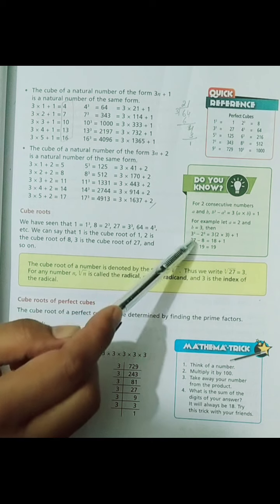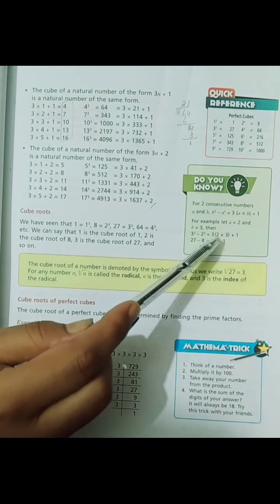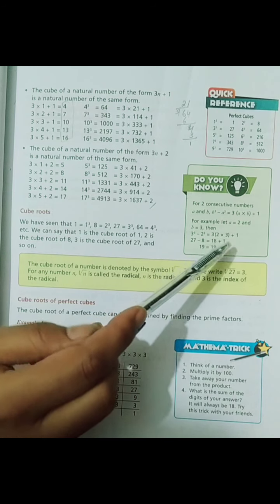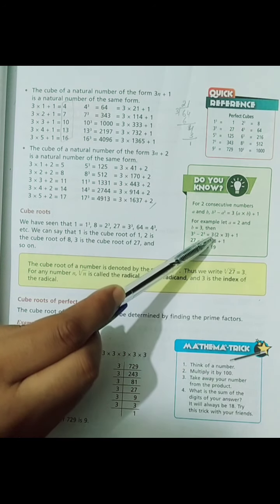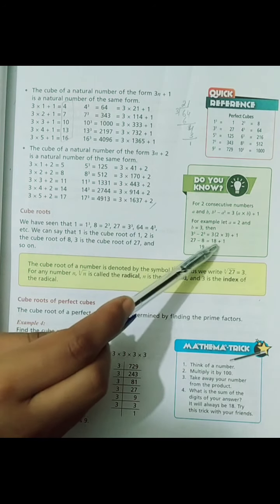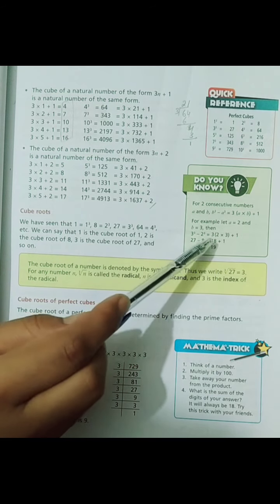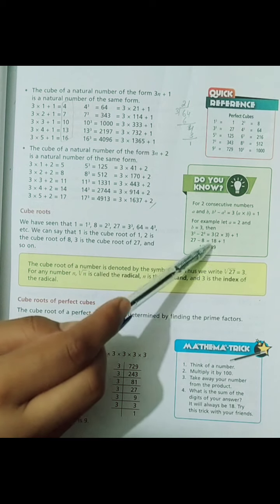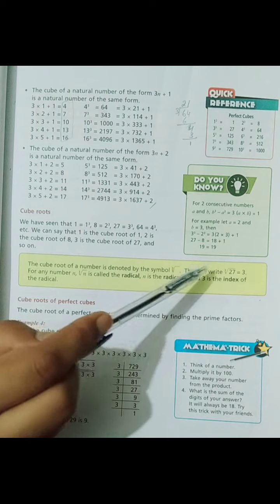Now we take the cube of 3, we have 27. 2 cube is 8. On the other side, we multiply according to BODMAS: 2 multiplied by 3, 2 3s are 6, and then multiplied by 3, we have 18 plus 1. Now 27 minus 8 we get 19, and 18 plus 1 we get 19. It means that both sides are equal.